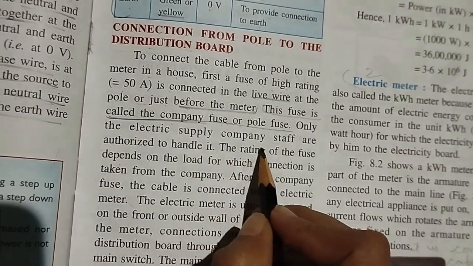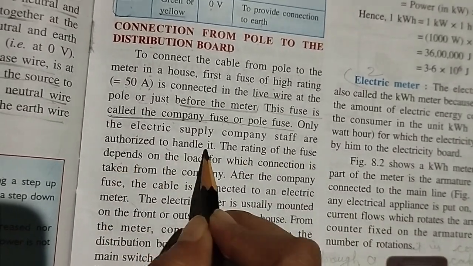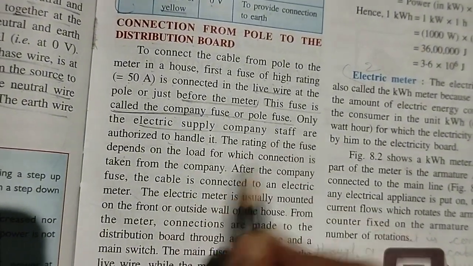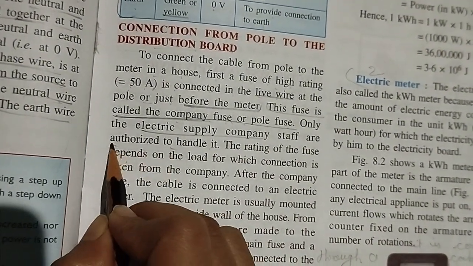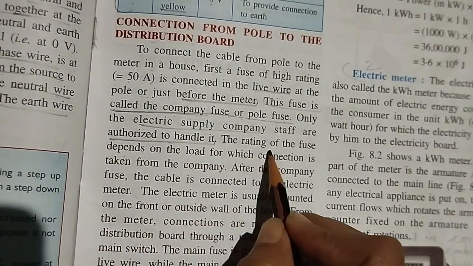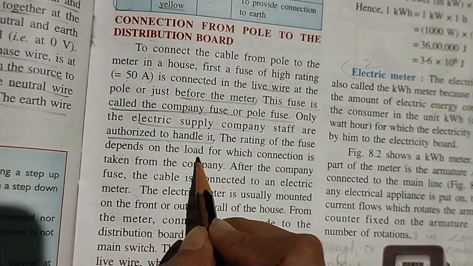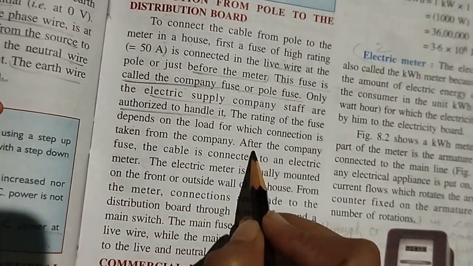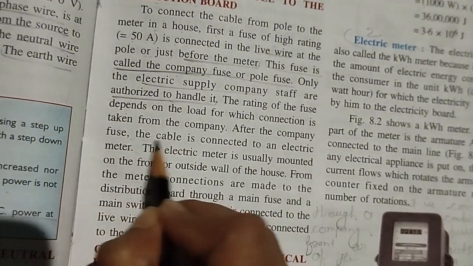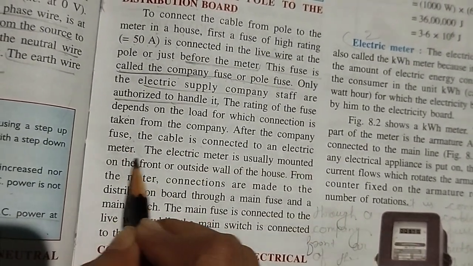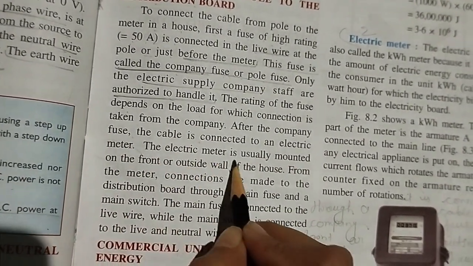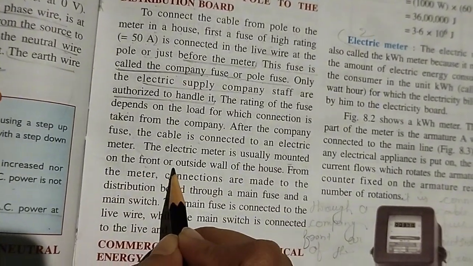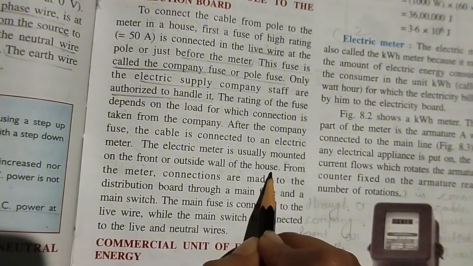Only electric supply company staff are authorized to handle the company fuse. The rating of the fuse depends on the load for which the connection is taken from the company. After the company fuse, the cable is connected to an electric meter. The electric meter is usually mounted on the front or outside wall of the house.